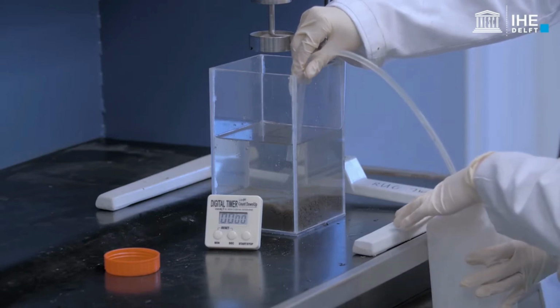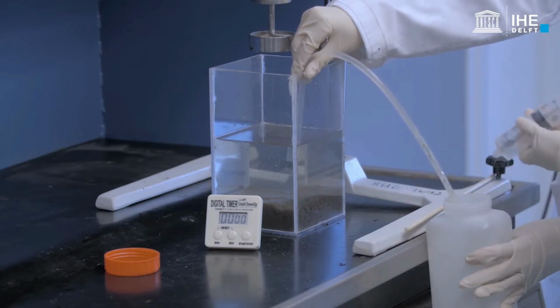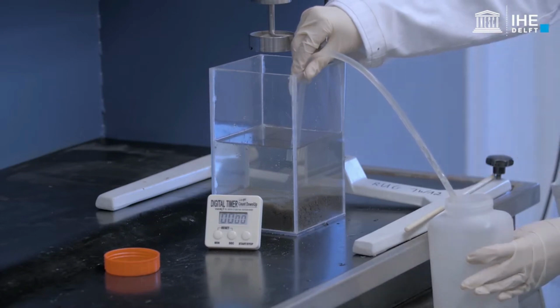When supernatant starts to flow through the tube, remove the syringe and sample 500 millilitres of the supernatant into a recipient. Analyse the sampled supernatant for suspended solids concentration in the lab.